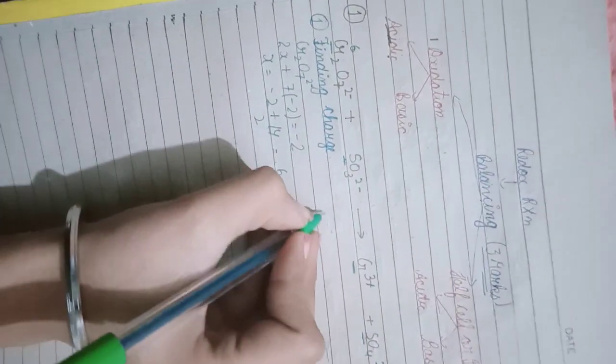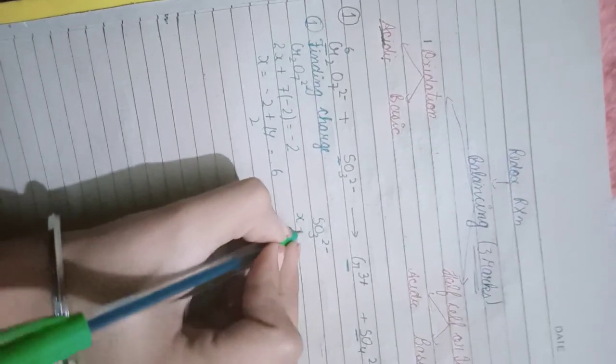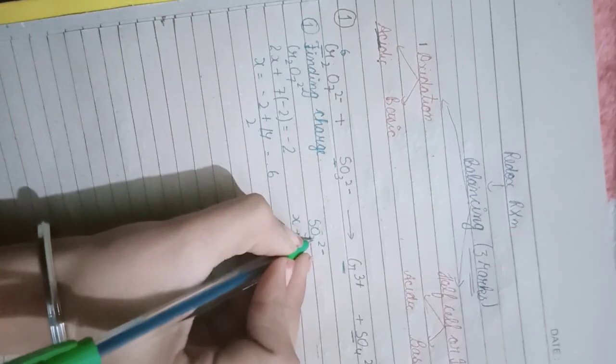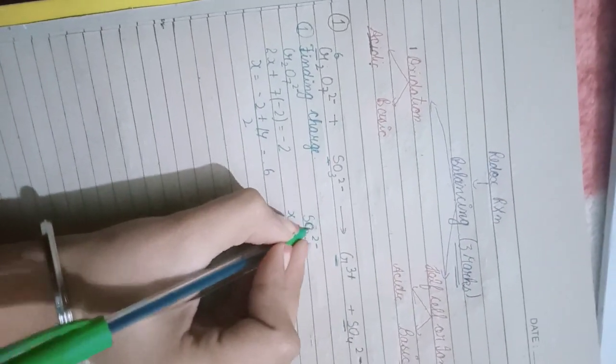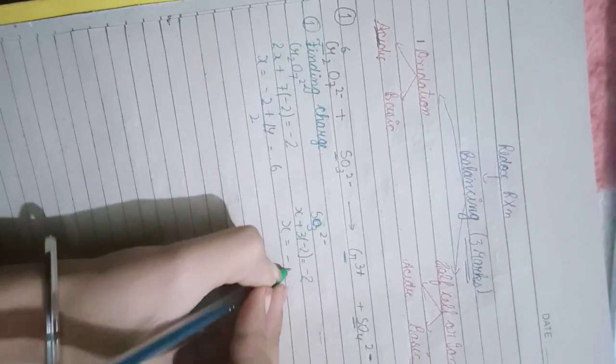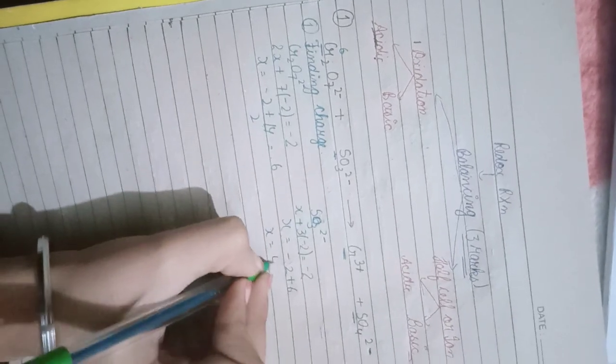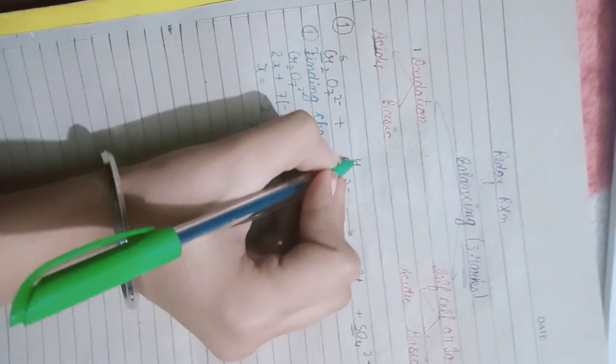Then comes the sulfite SO3 2 negative: x plus 3 into minus 2. This 3 here is multiplied with the charge of the oxygen, therefore it's minus 2. x is equal to minus 2 plus 3 into 2, that is 6. So x comes here to be 4. We'll write here sulfur charge 4.